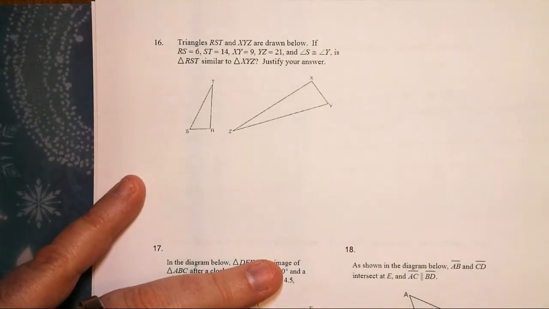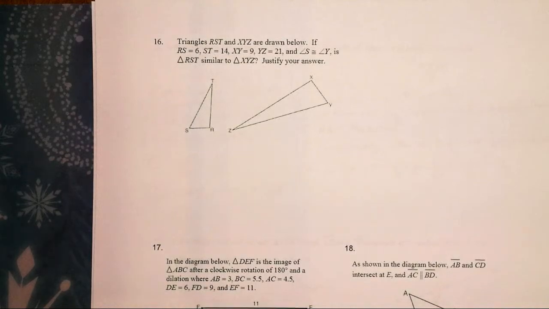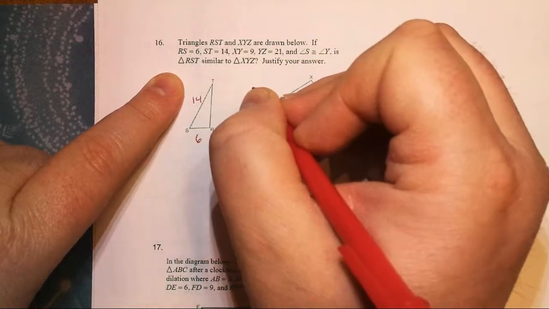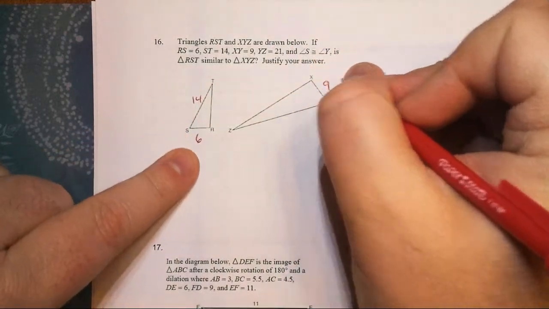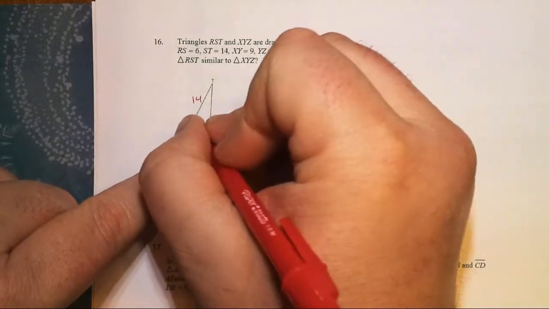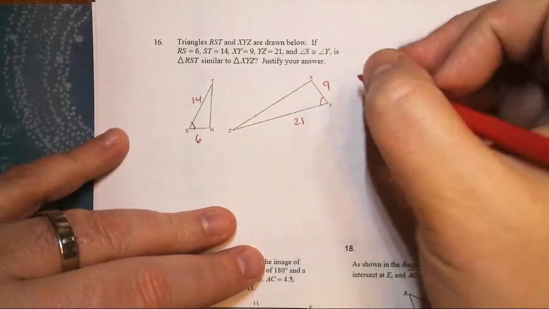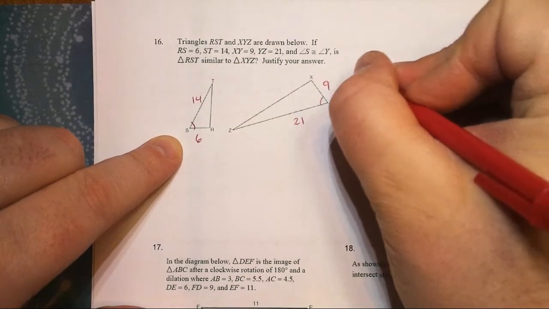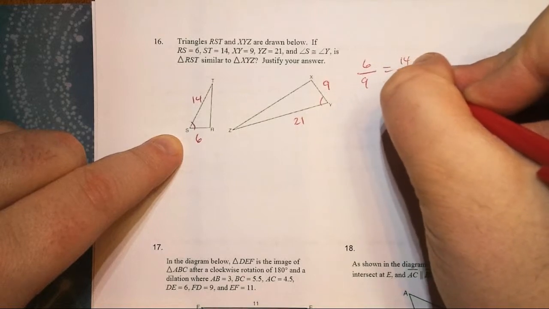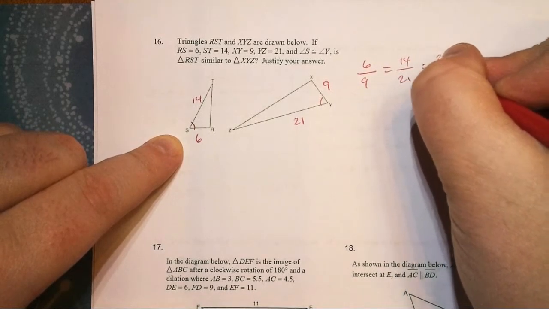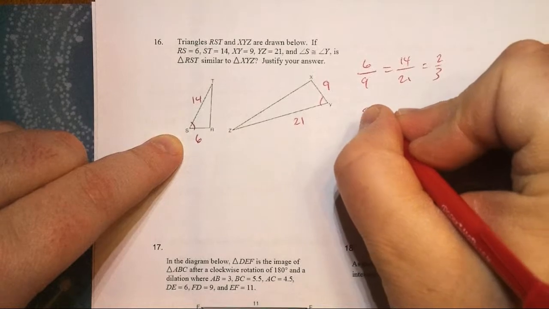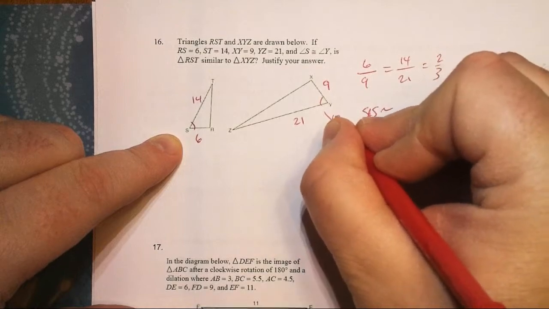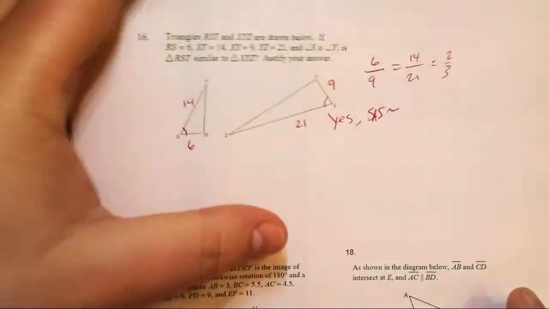Number 16, triangles RST and XYZ are drawn below. If RS is 6, ST is 14, XY is 9, YZ is 21, angle S is congruent to angle Y. Are they similar? So they have congruent angles which are corresponding. So what we want to know is, is 6 over 9 the same as 14 over 21, which the answer is yes. So side, angle, side similarity would be yes. And then we're good.